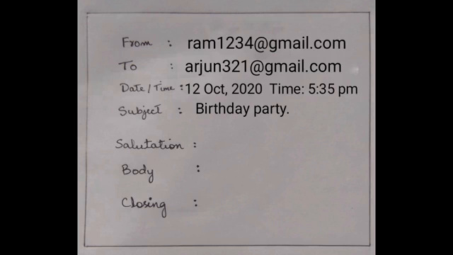After that comes a salutation. Salutation is how you address the person. And since we are learning about informal email writing, in the salutation you can just start with that person's name, or you can just start with hi, hello, since it's coming under informal. After the salutation comes the body.